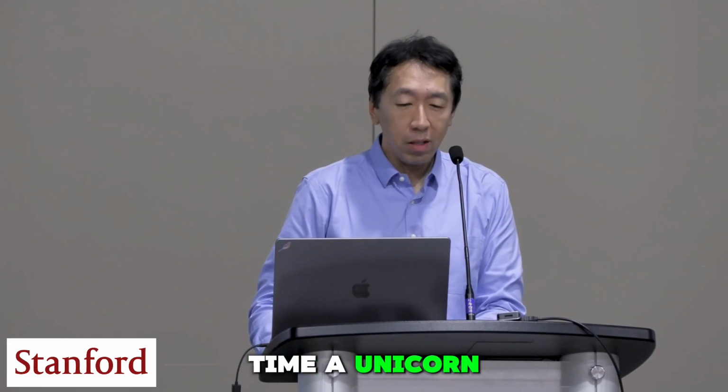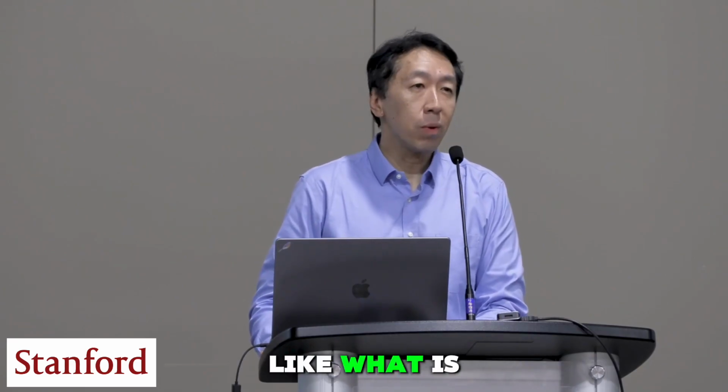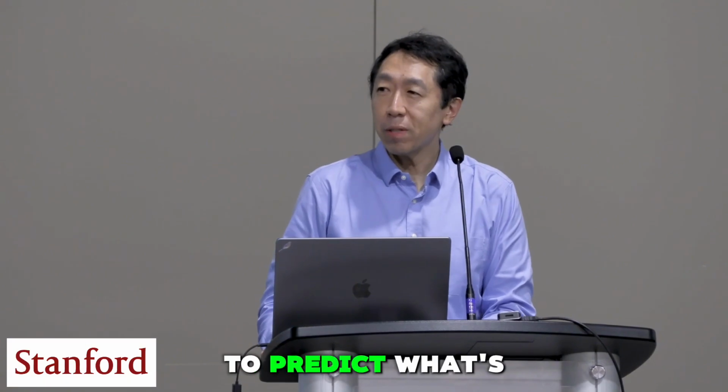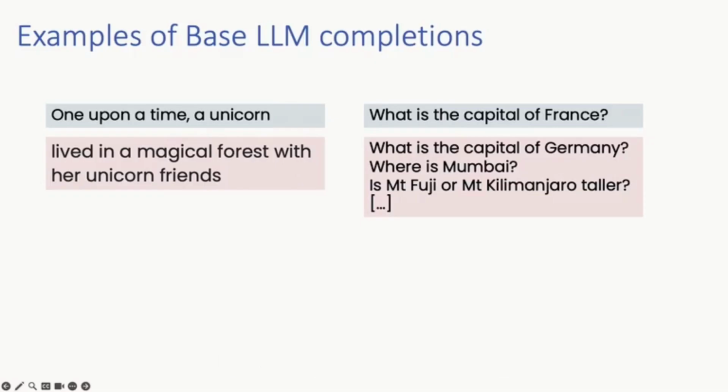So the next step. With a base LLM, this is what you can do. You can give it a prompt like, "once upon a time, a unicorn," and it will complete the story for you, right? And this is what GPT-2 and GPT-3 did. But it turns out that if you give a base LLM a prompt like, "what is the capital of France?" it will try to predict what's the next word if it has seen this on the internet. And for all you know, this may be part of a quiz on the internet. So completion to "what's the capital of France" could be, "what's the capital of Germany?" or "where is Mumbai?" or "is Mount Fuji or whatever taller?" Because this is what you see on the internet.